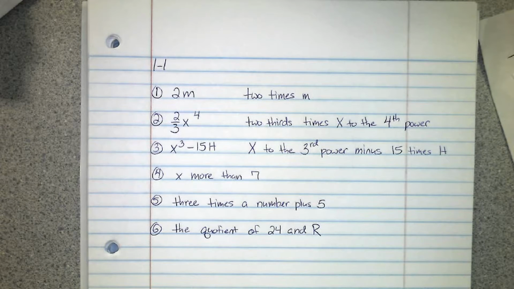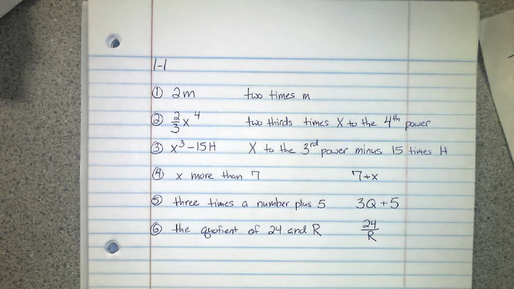Okay, so for the next 3, I want you to write an algebraic expression for each of these verbal expressions. Press play when you think you have it. Okay, so for the first one, we have x more than 7, 7 plus x. You could write that the other way around if you wanted to. However, with subtraction problems, order is important. And whatever it mentions as being more than a number is what goes second.